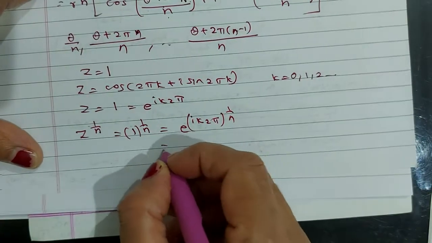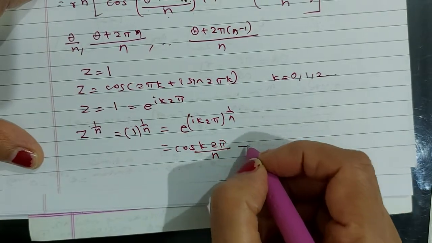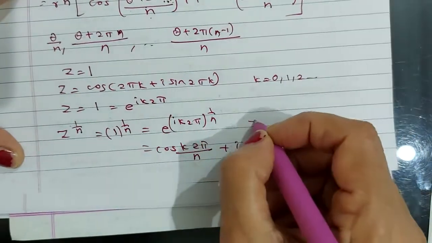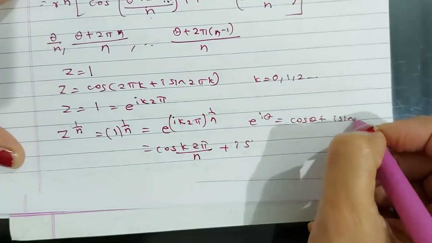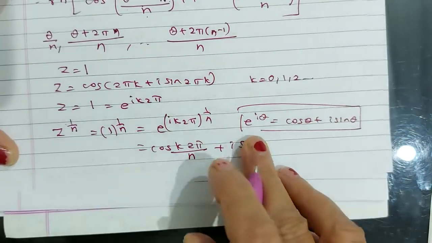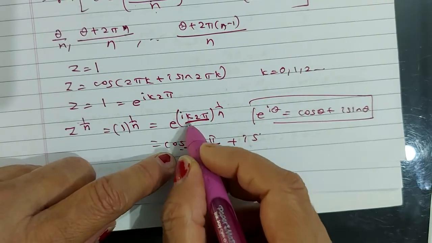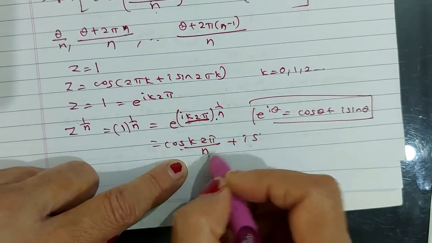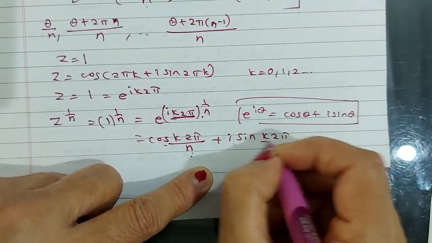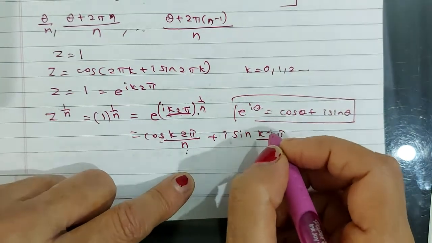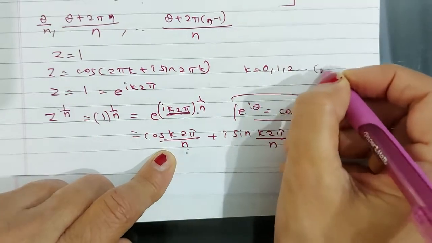Okay, what does this mean? This means cos of k 2 pi by n plus i sin k 2 pi by n, because e to the power i theta, what I taught you, is cos theta plus i sin theta. Understood? So here this is my theta, so I wrote cos of k 2 pi by n plus i sin k 2 pi by n. Fine. Now what is the value of k? I said 0, 1, 2 up to n minus 1.